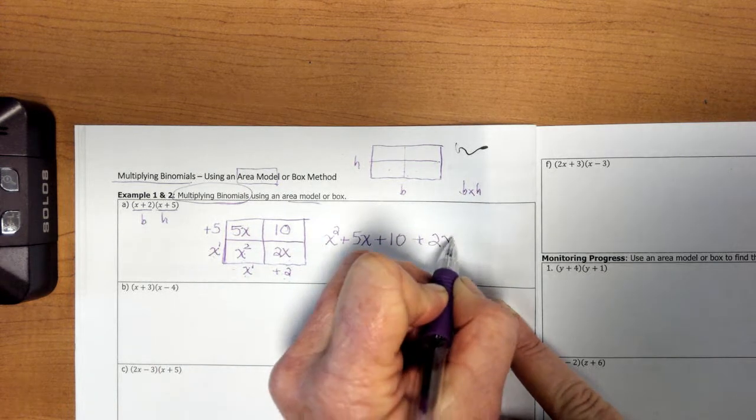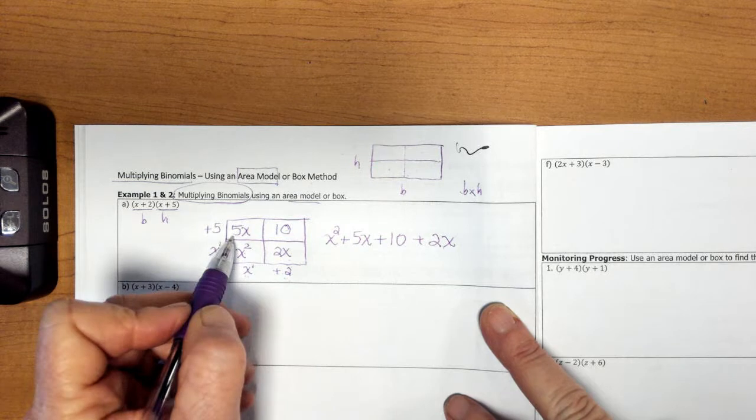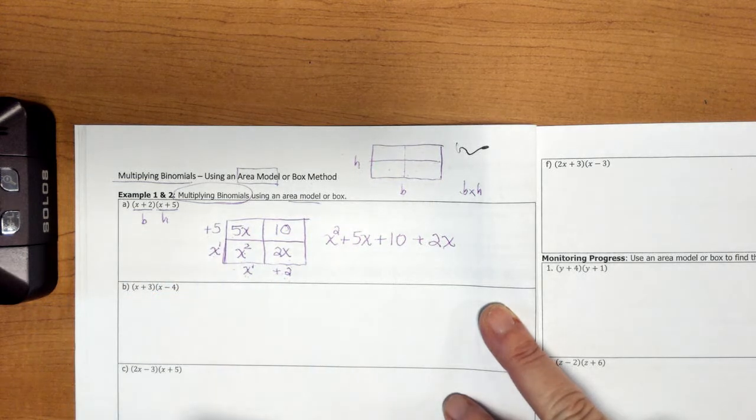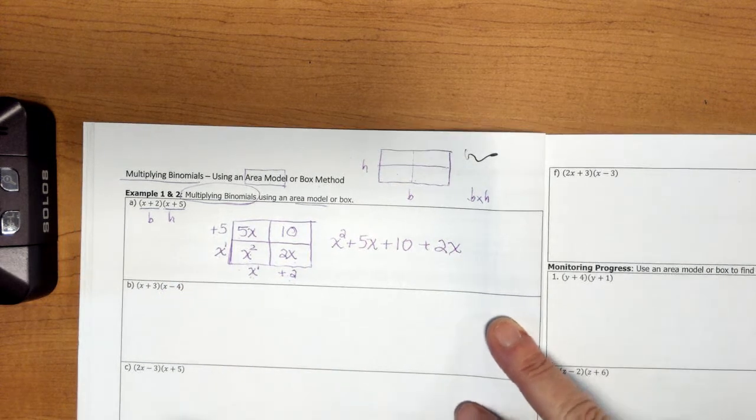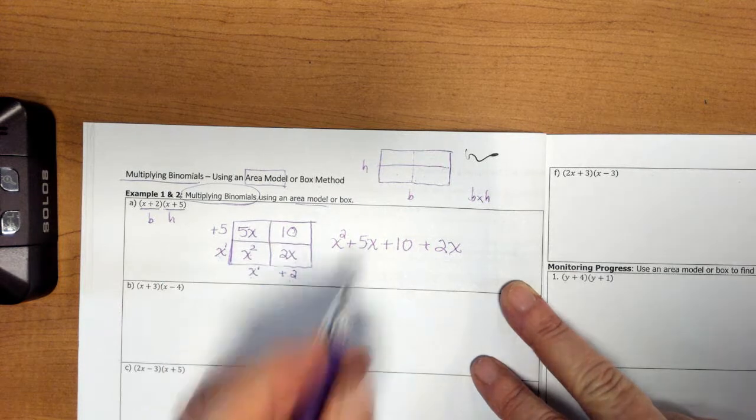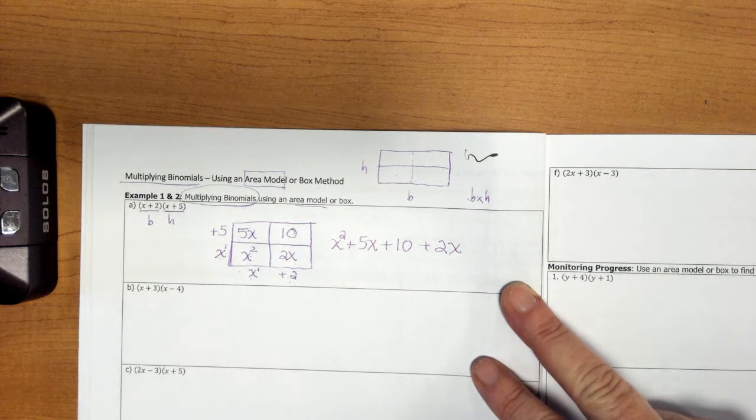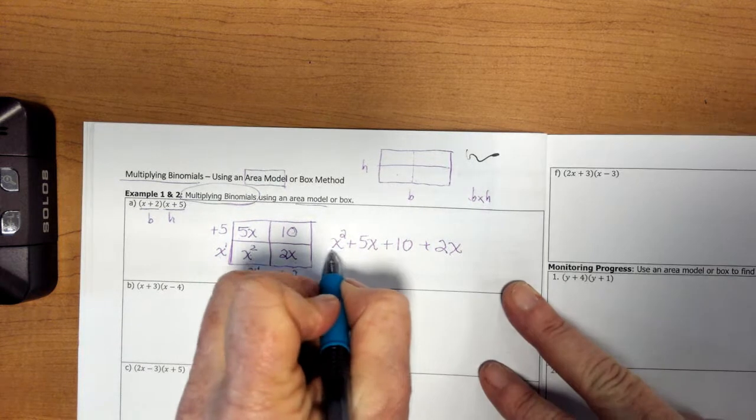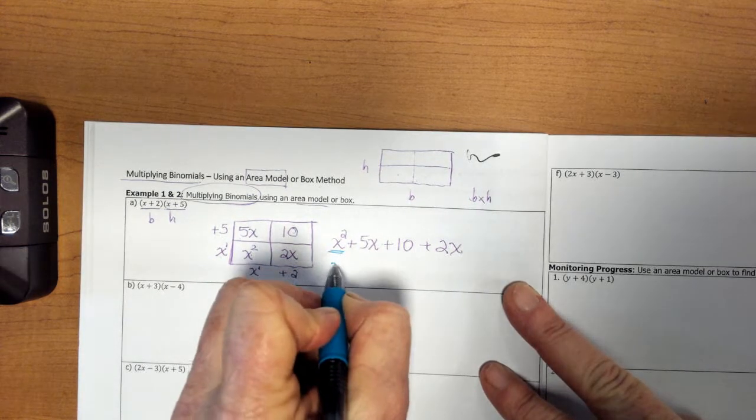And so you're probably going, but Mrs. Hannah-Farth, why couldn't I have just added 5 and 2 together? Absolutely, but I'm just showing you step by step. So now I'm going to combine like terms. What does that mean? That means I am going to find all the terms that are the same, meaning I have 1x squared, so I'm going to write x squared.